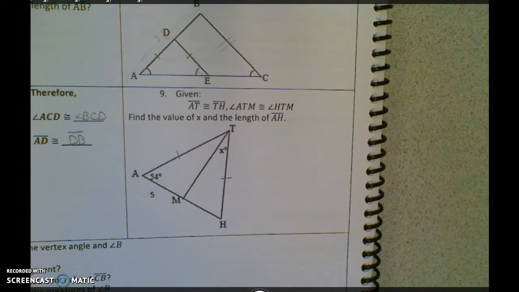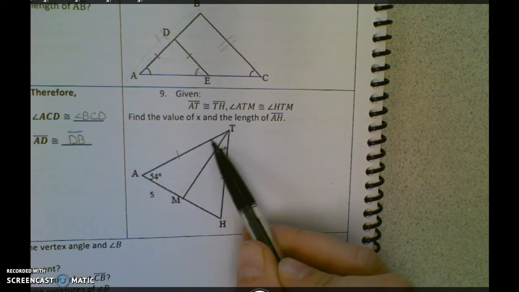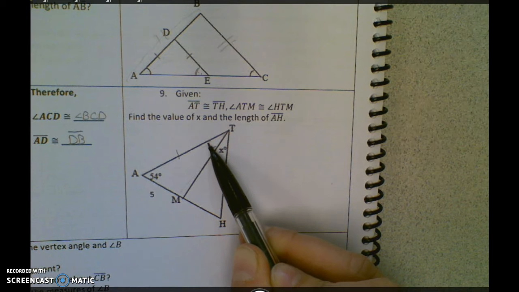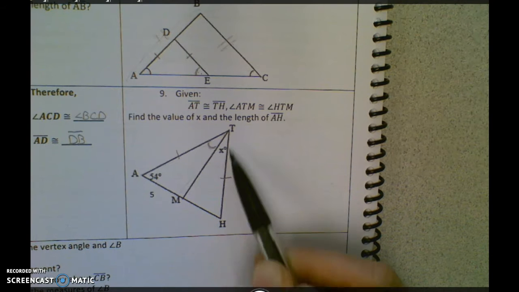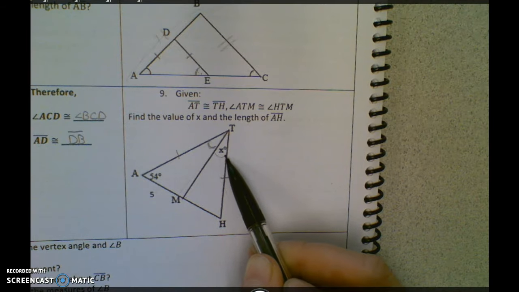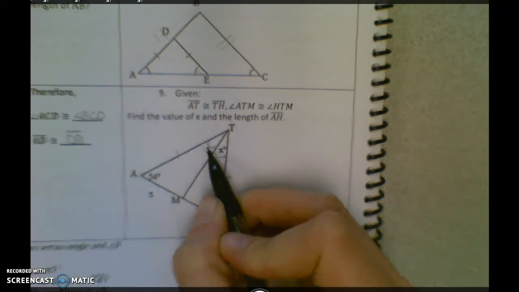They're giving to us that angle ATM is congruent to HTM. I need to mark that as well. ATM is this acute angle up top. And angle HTM is the angle marked with the X. Now since the X is here, we could also put it over here if we want to.